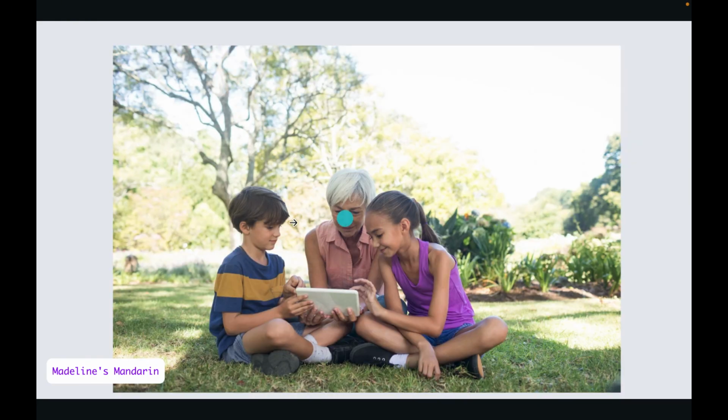Now let's look at this picture. This woman has a son. Her son has 2 kids, 1 boy and 1 girl. So when this woman introduces her grandchildren to other people, she says, "This is my 孙子, grandson. And this is my 孙女, granddaughter."